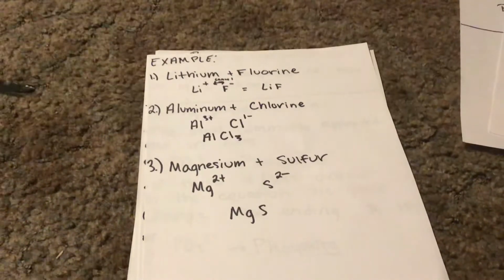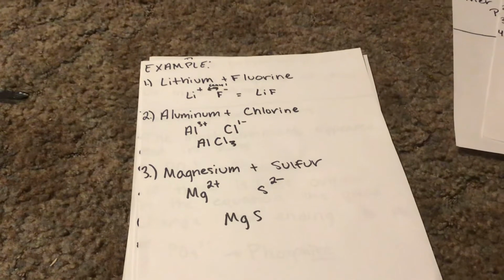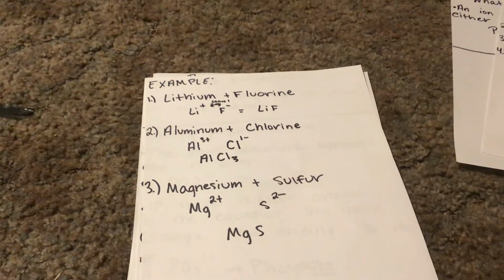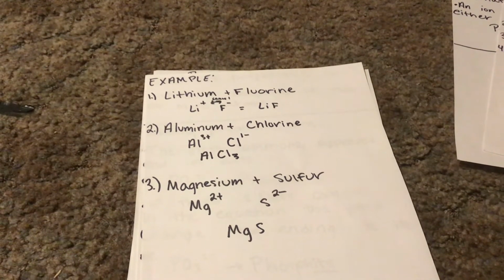Some examples are lithium and fluorine. Lithium has a positive 1 charge, and fluorine has a negative 1 charge. These two just cancel out, and you would just write down the symbols of lithium and fluoride.